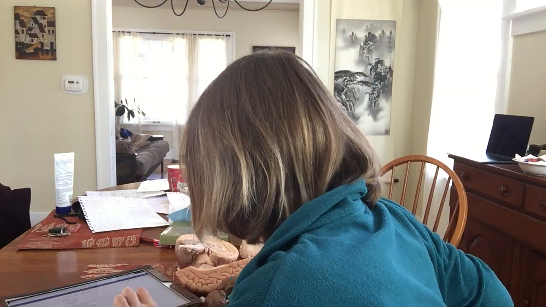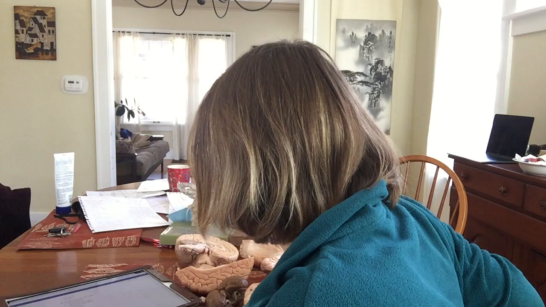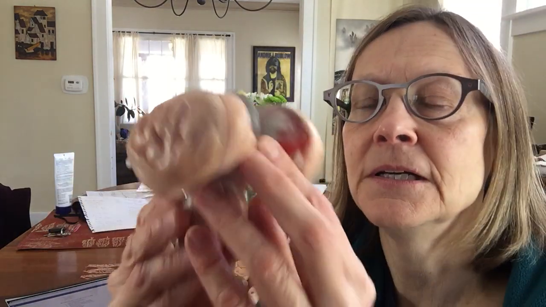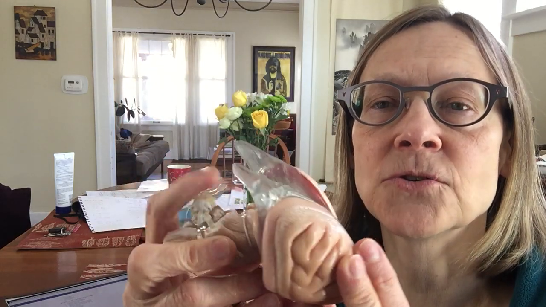All right, then we will talk about structures here. So this was that part. Here's where the cranial nerves come out. This is the dorsal part.